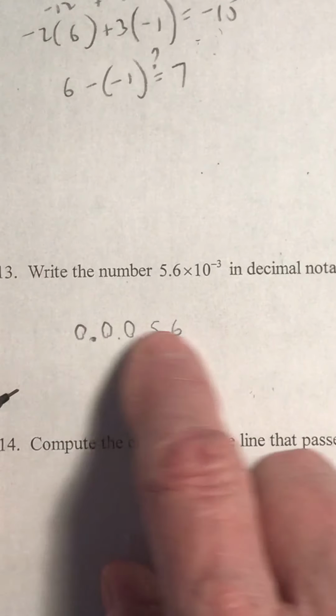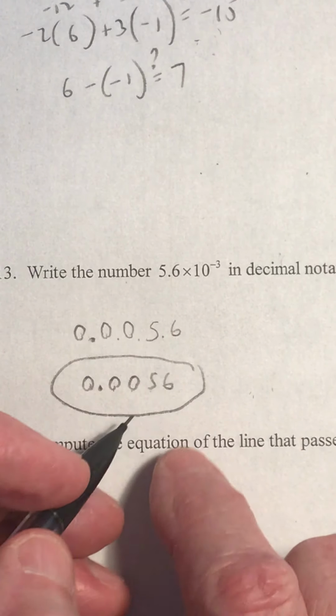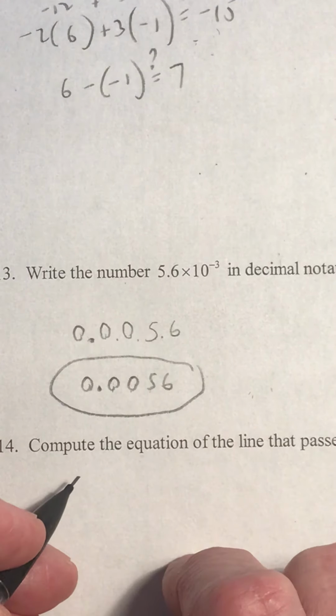And now, just to make sure my answer is not misunderstood, I'm going to write it again without all this fuzzy stuff there. So point and 2 0 placeholders, and then the 5, 6. So there it is. And what is this number really? That's tenths, hundredths, thousandths, ten thousandths. So it's 56 ten-thousandths.